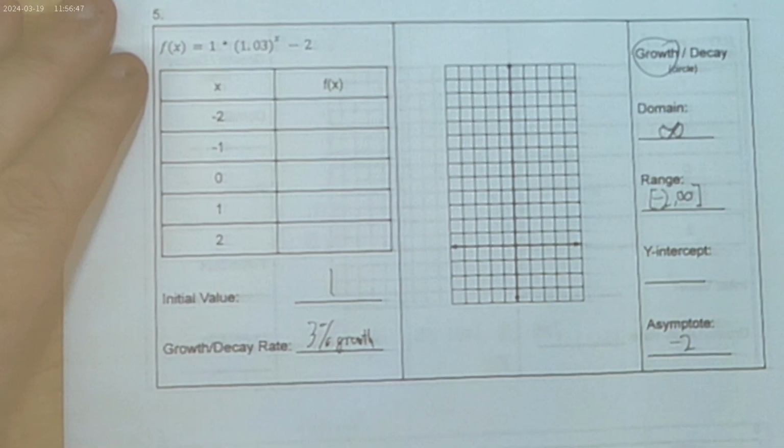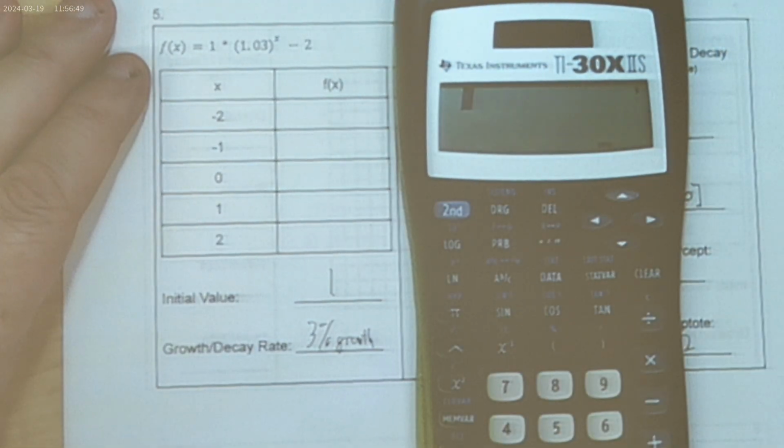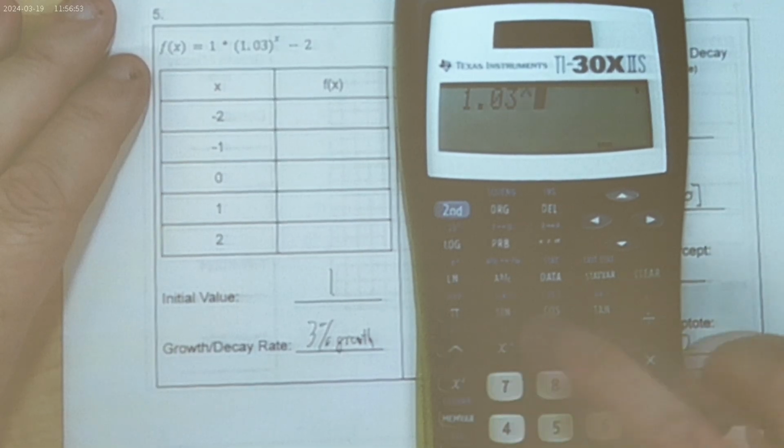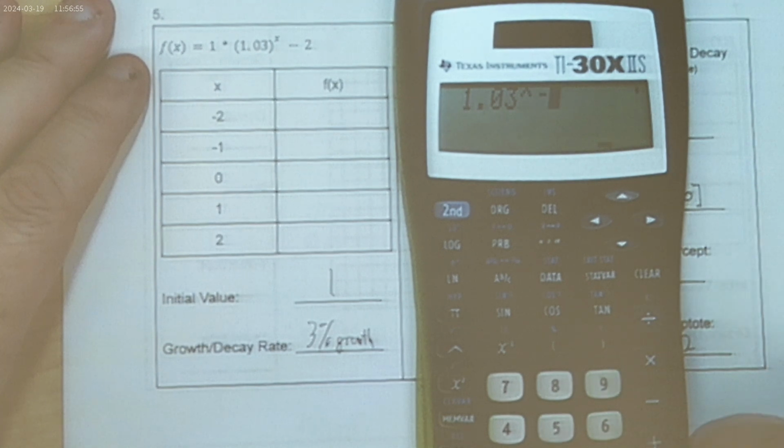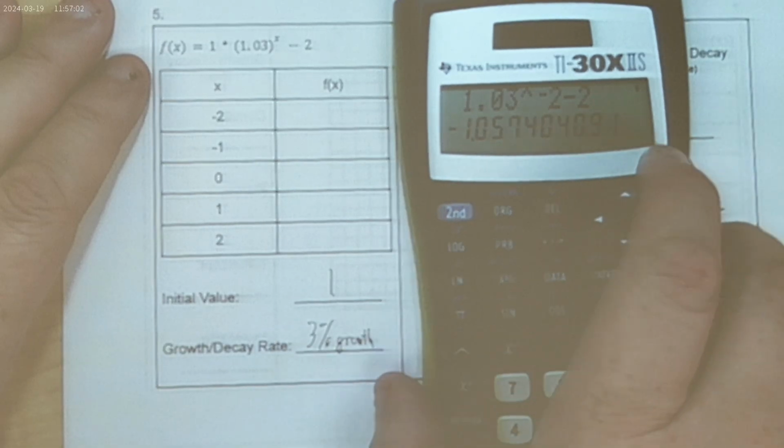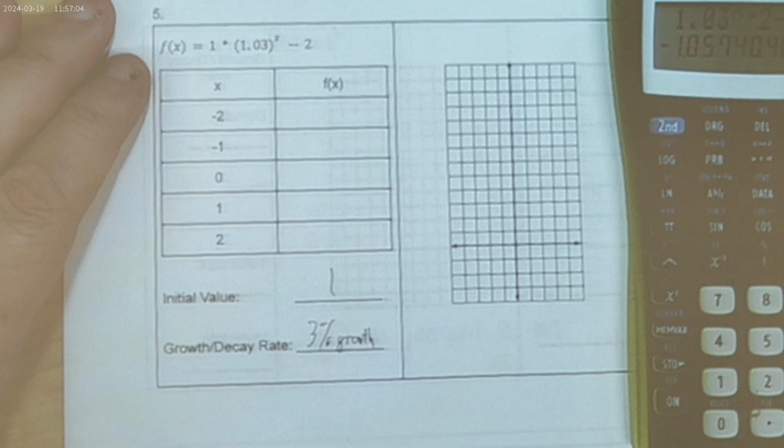Now I just got to figure out what the y-intercept is, and I got to figure out what the graph looks like. So again, I'm just going to put these things in as I read them. I am, however, going to ignore the 1 times because it's not going to have any bearing or any impact on what the final answer is going to be.